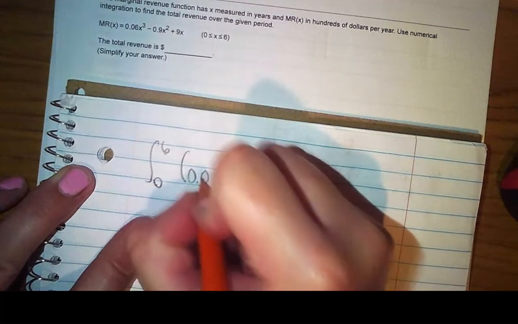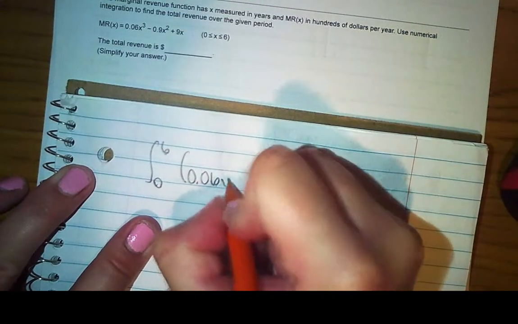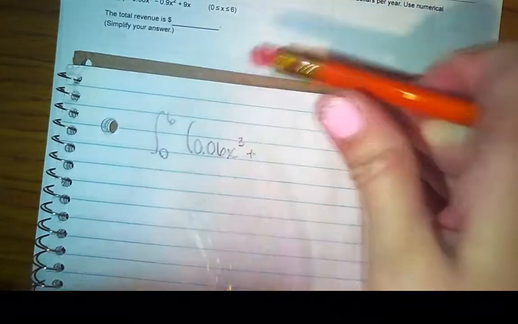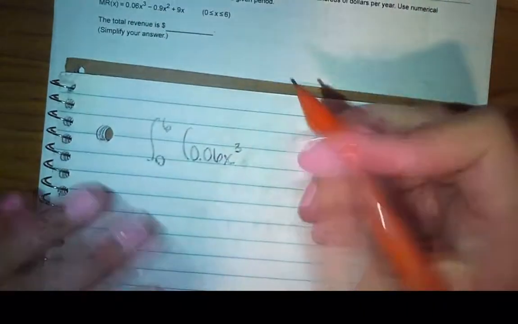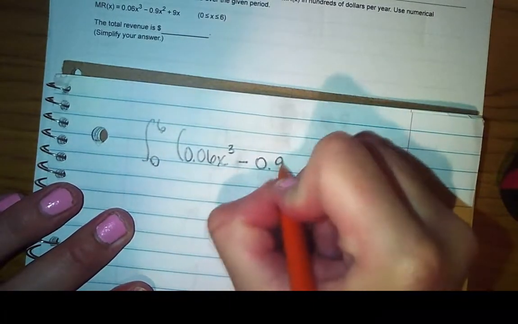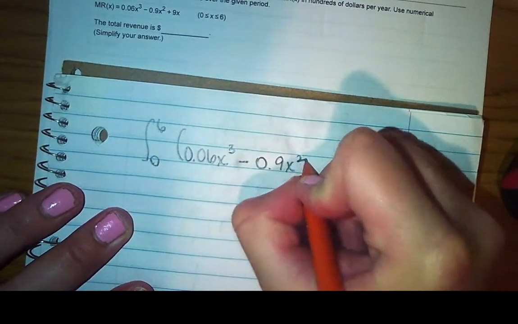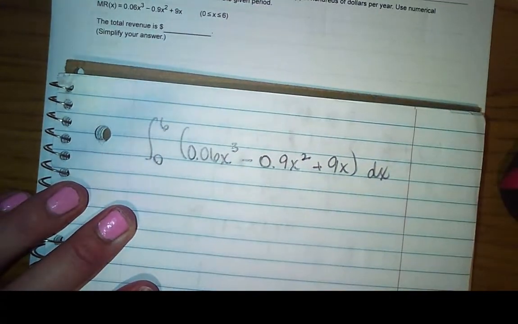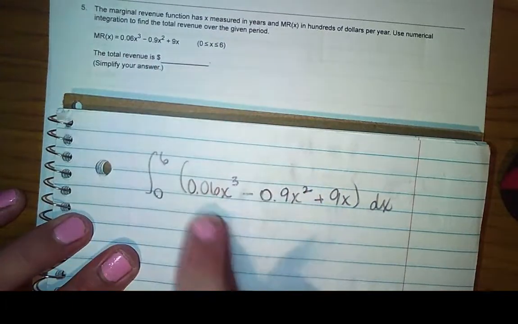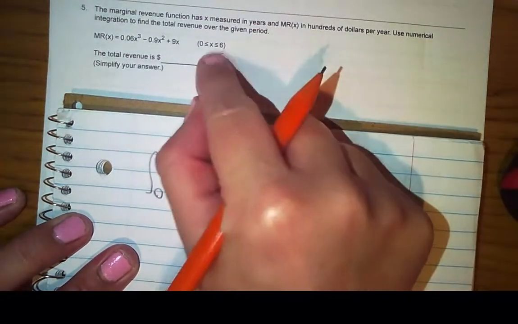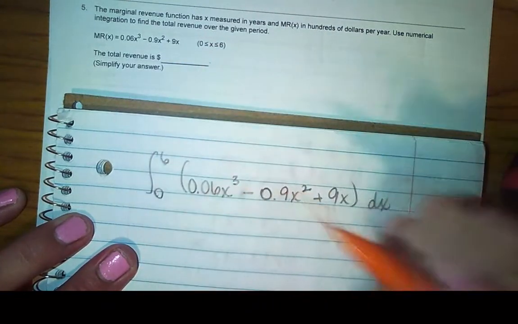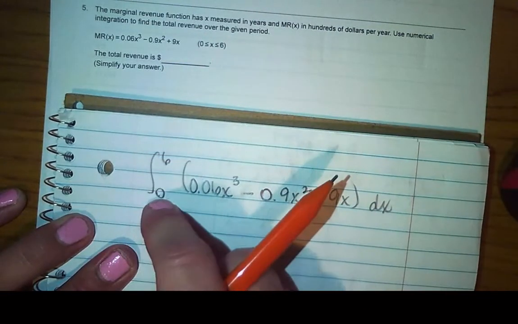So we're undoing that. So my function is 0.06 x to the third, and it's a minus, minus 0.9 x squared plus 9x dx. Okay, so all I did was copy this down. That's my integrand. The values that I'm integrating between are from 0 to 6. So this is a definite integral, and these are my limits of integration.